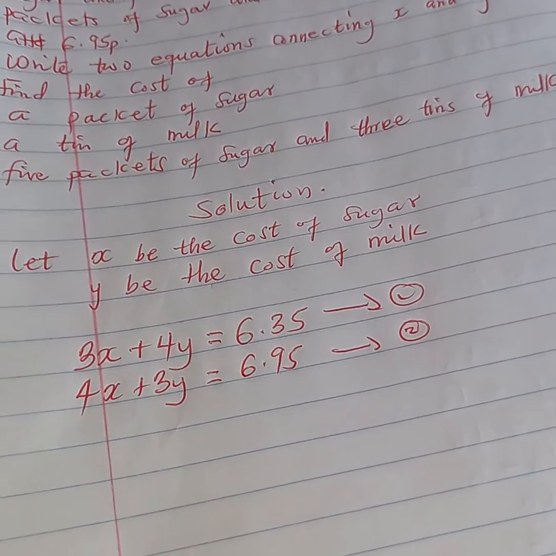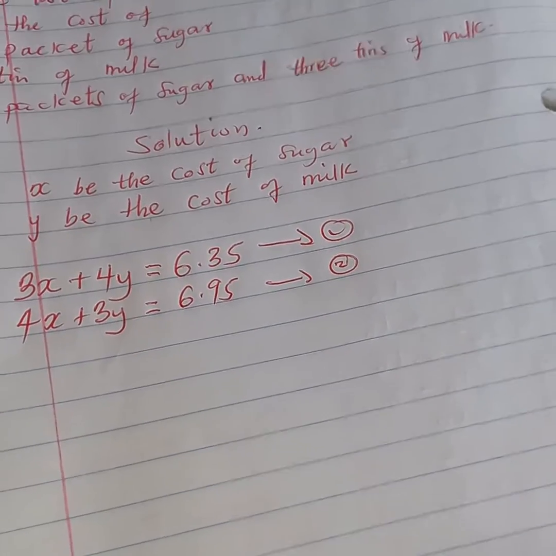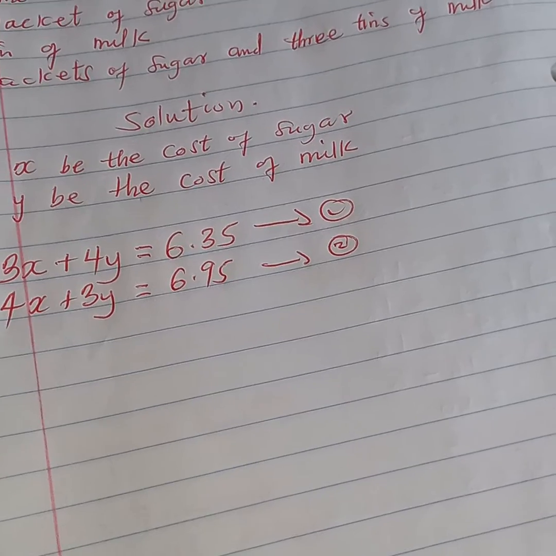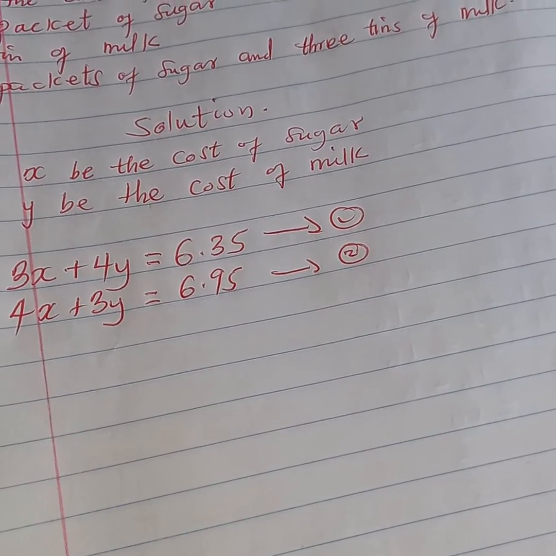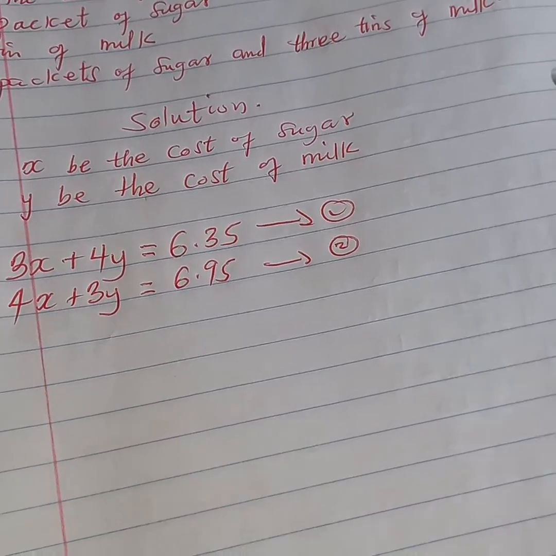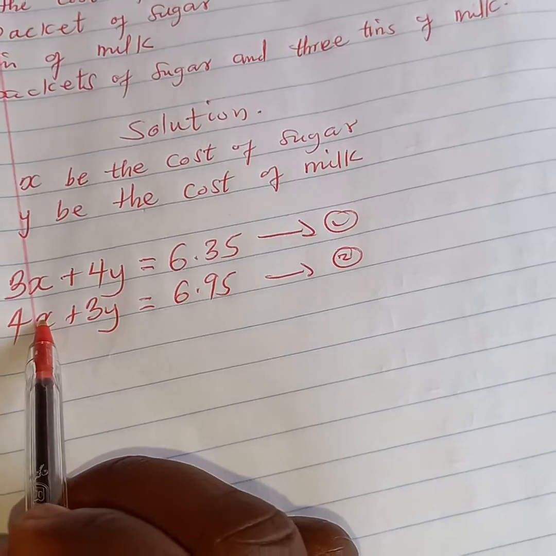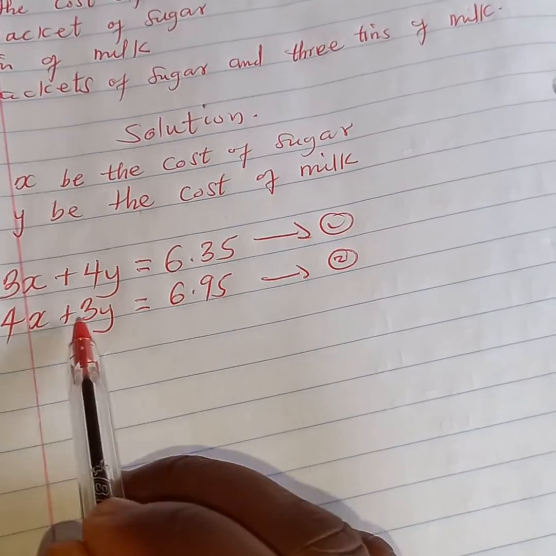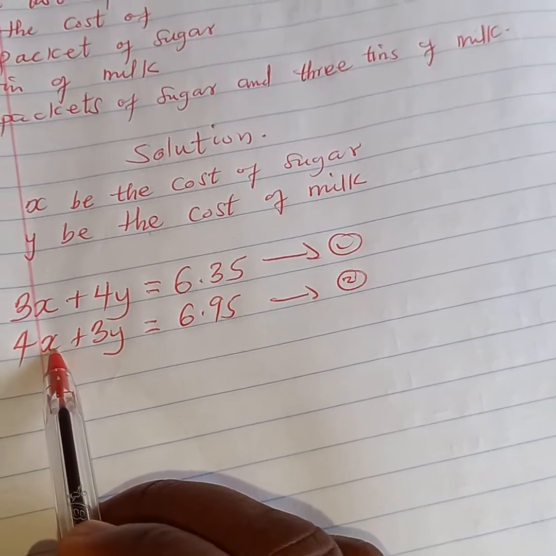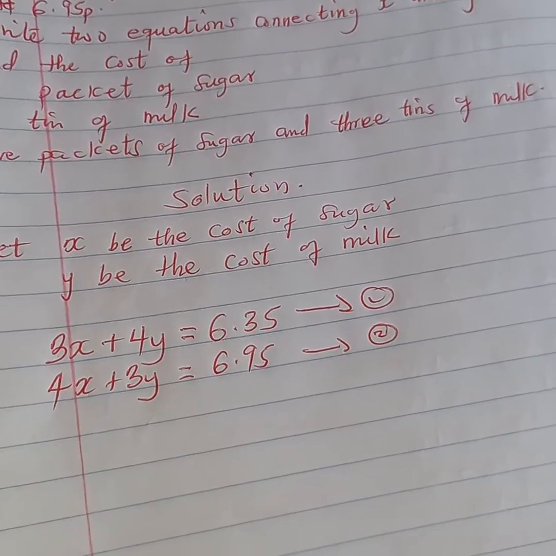But then if you want to solve these equations, you can use the elimination method or the substitution method. If you want to use the elimination method, let's focus on x. Let's eliminate x. What you have to do is multiply equation 1 by the coefficient of x in the second equation, and multiply the second equation by the coefficient of x in the first equation.